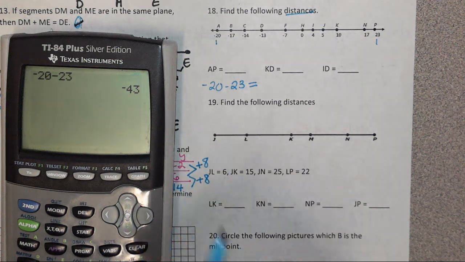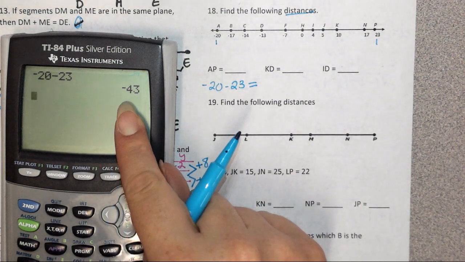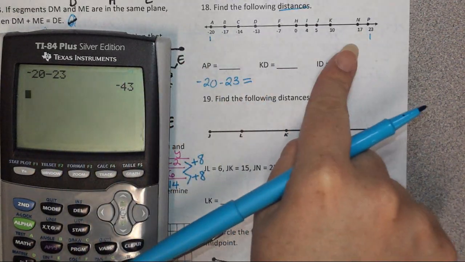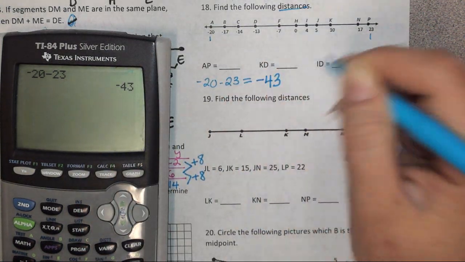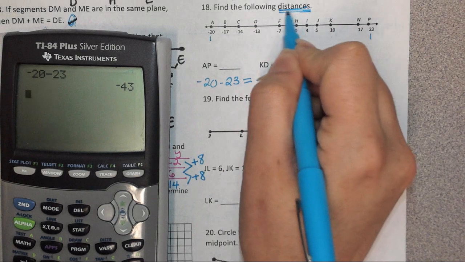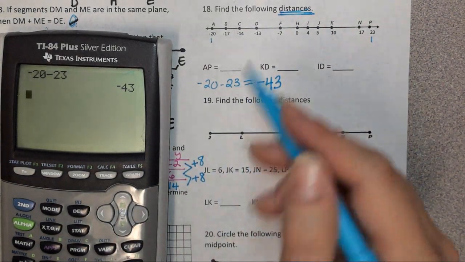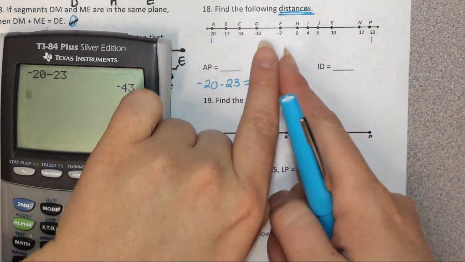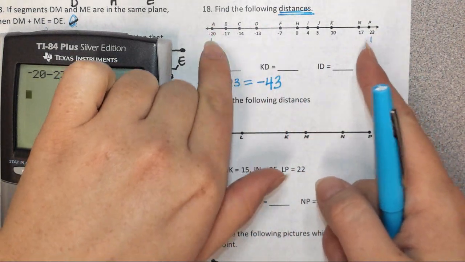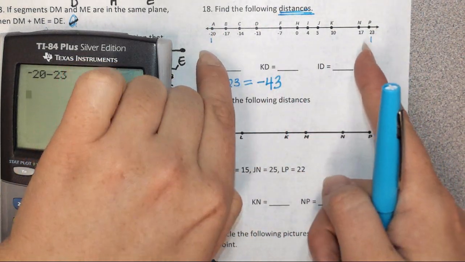Now, I did it in this order on purpose to show you that sometimes when you subtract these numbers, you'll get a negative number. But this is a length, a distance. In geometry, lengths and distances are positive. This is a length of positive 43, not negative 43.